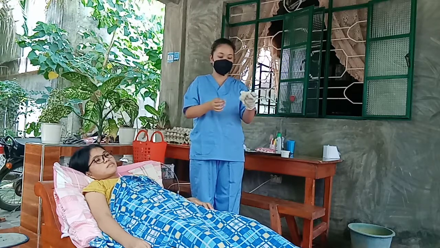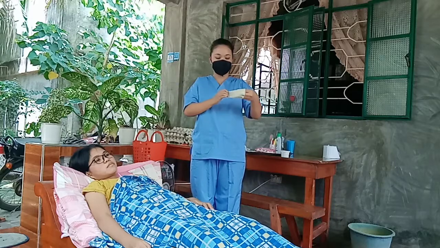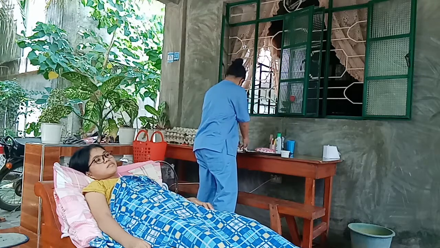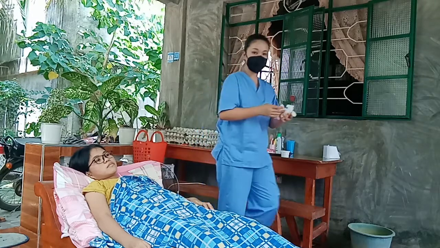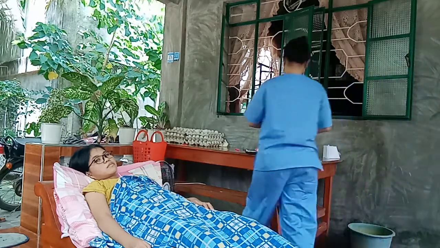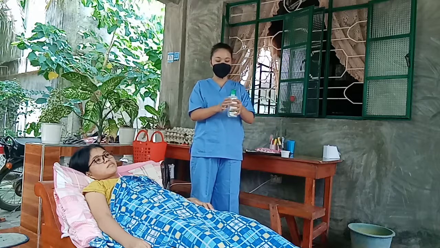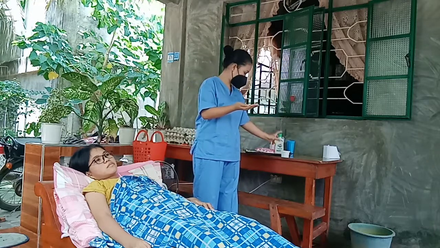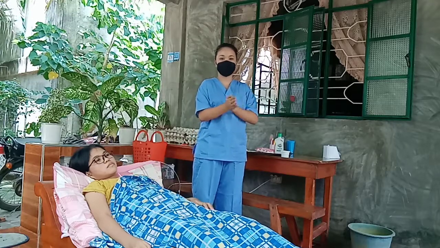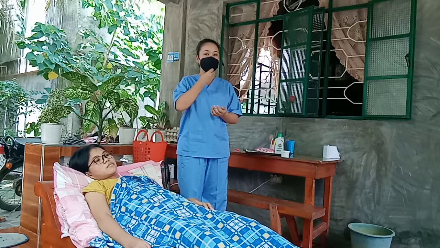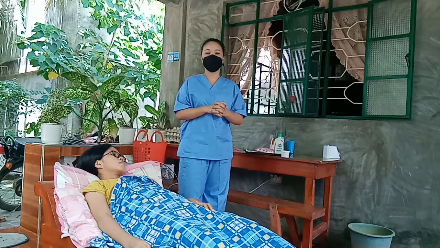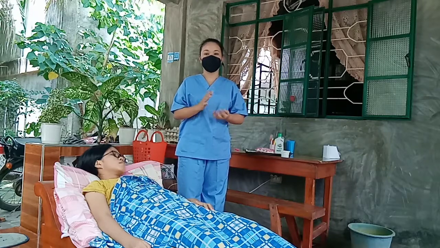So dispose and remove the soiled gloves. Then, perform hand hygiene. Then next, send this specimen and requisition to laboratory within 20 minutes or refrigerate specimen if necessary.